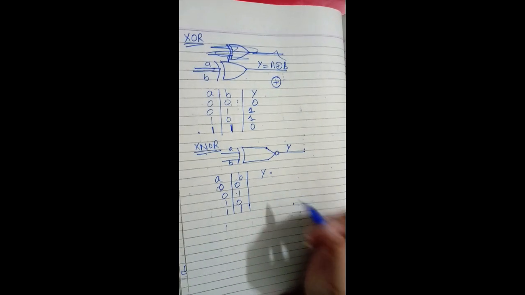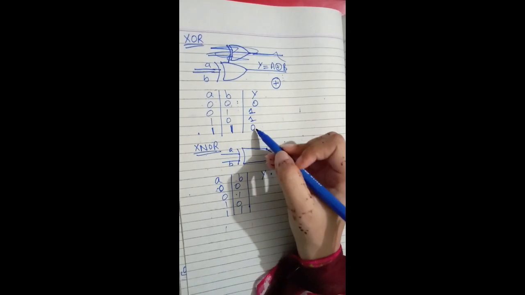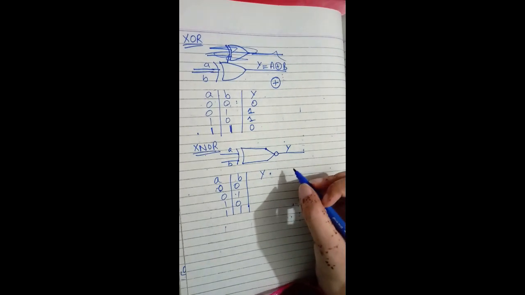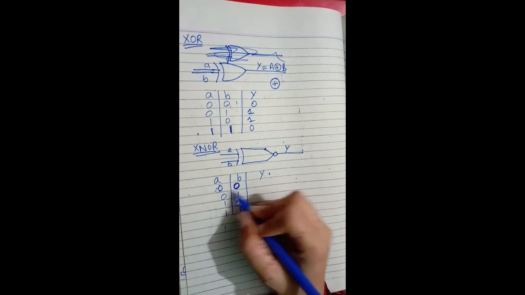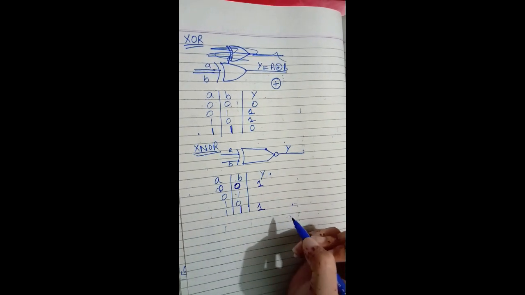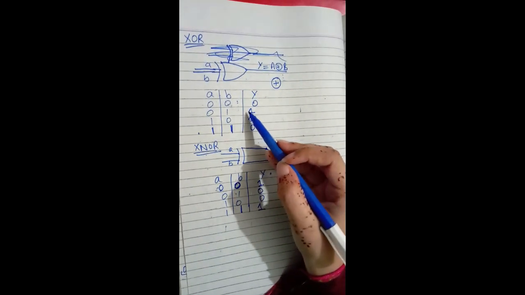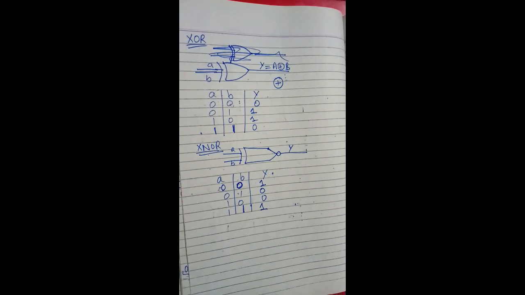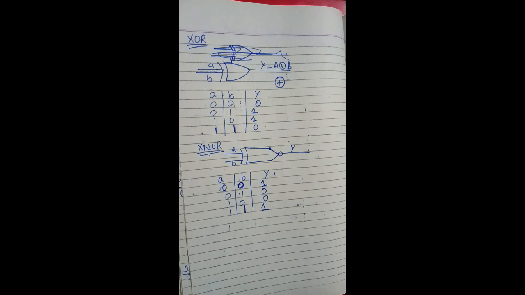The output basically says that whenever we have the same inputs, the output will be 1. The opposite of this, XOR's opposite. Okay, this says like 0 0, we have the same numbers, we have 1 1, same, we have the output 1, and for the opposite we have 0, the opposite of XOR. Okay, this is the XNOR gate. So these are our logic gates which we will use in the digital electronics course.